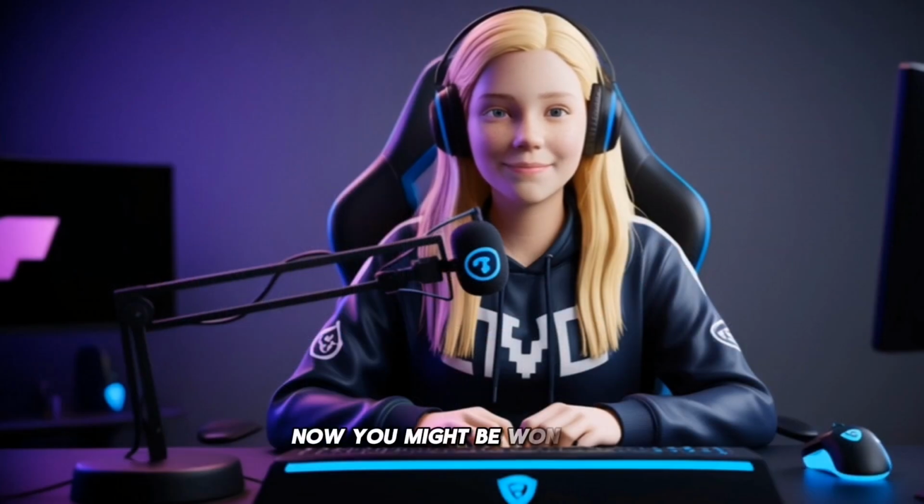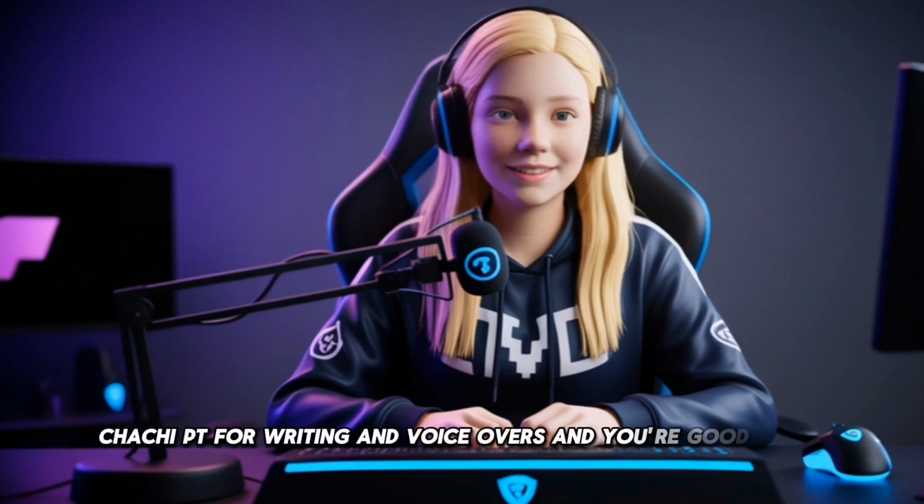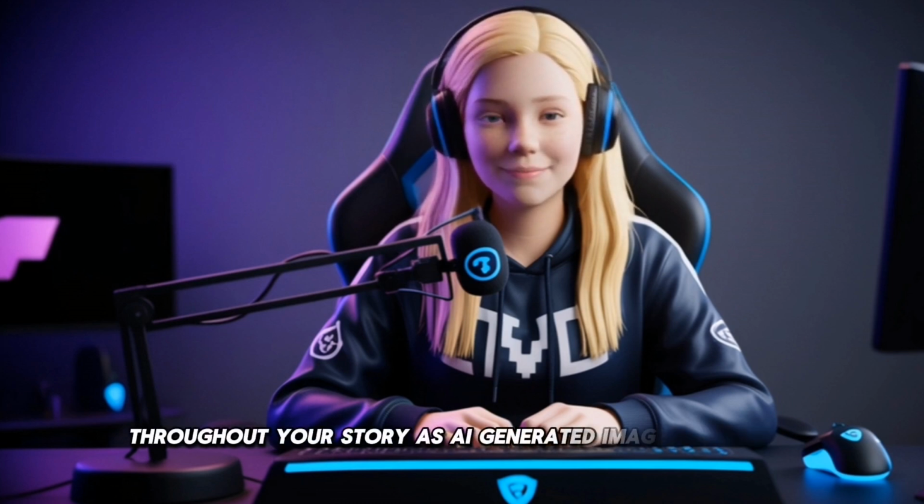Now, you might be wondering, how can I create my own animated stories like Khatta Nimbu? The good news is, it's easier than you think. You don't need expensive software. Instead, you can use AI tools to generate images, ChatGPT for writing and voiceovers, and you're good to go. The real challenge is ensuring consistent characters throughout your story, as AI-generated images can vary.